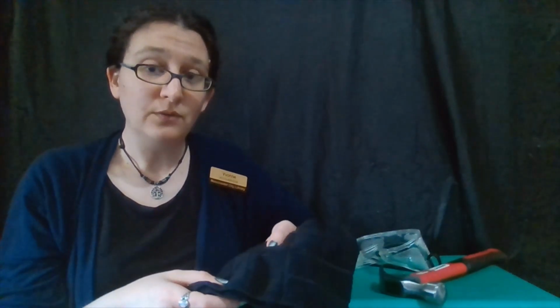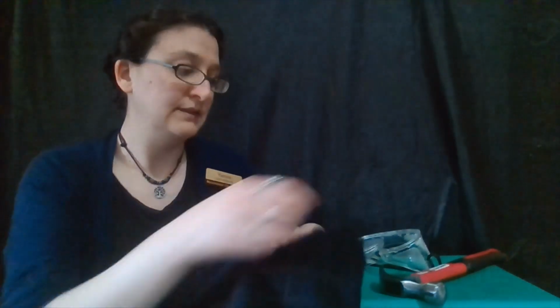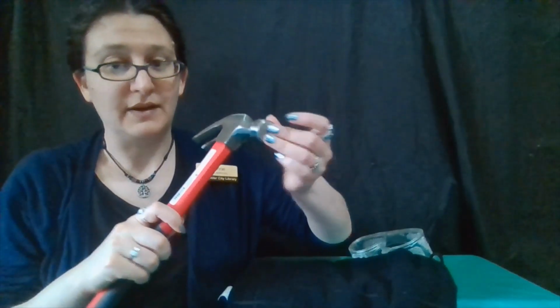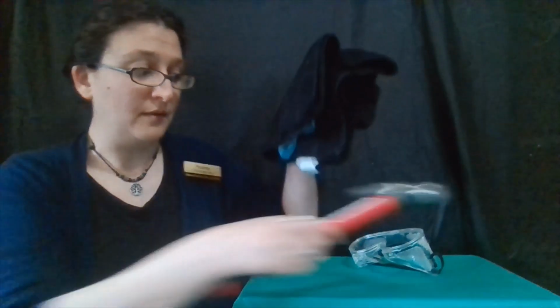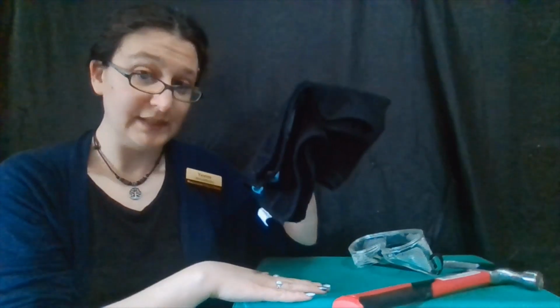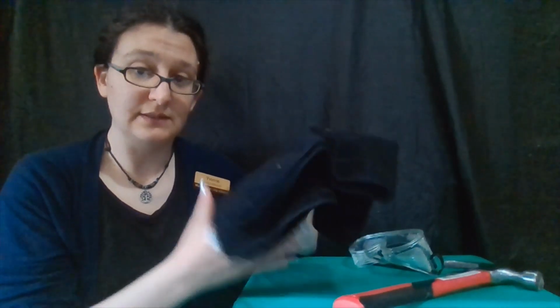This means that the towel and or sock, the fabrics, will stop most, if not all, of the pieces of rock from flying out and hitting us. It's also going to help protect both the head of our hammer, the geode itself, and the concrete that we're going to have underneath us.